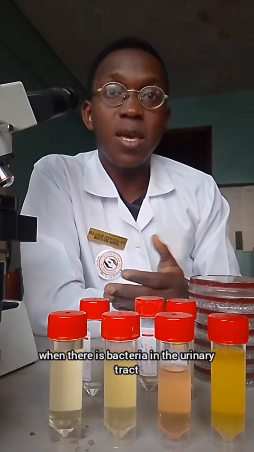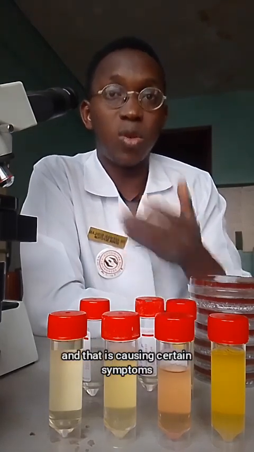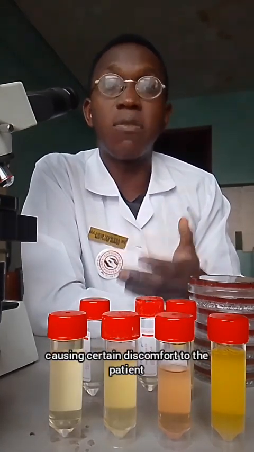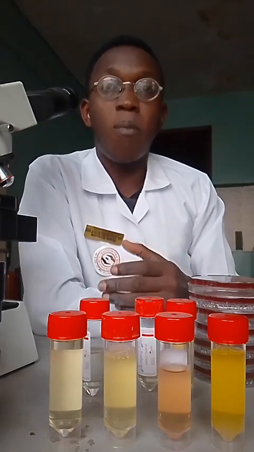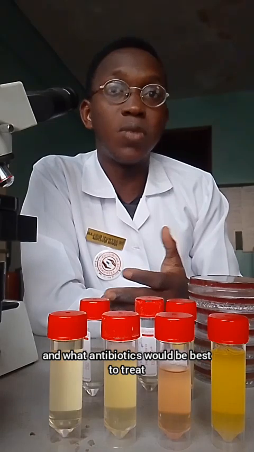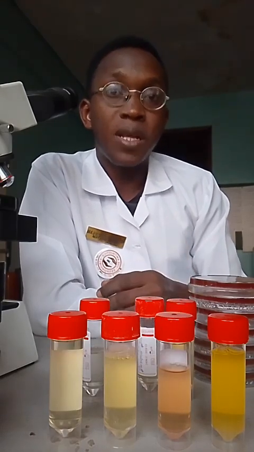These urine specimens have been requested by doctors who think that their patients have what is called urinary tract infection. Urinary tract infection is a condition wherein there is bacteria in the urinary tract, and that is causing certain symptoms, causing certain discomfort to the patient. The doctors have sent these samples because they want to know what bacteria is causing the infection and what antibiotics will be best to treat these patients.